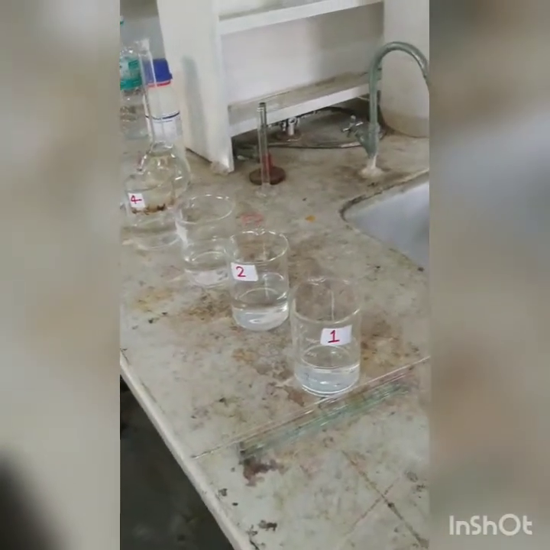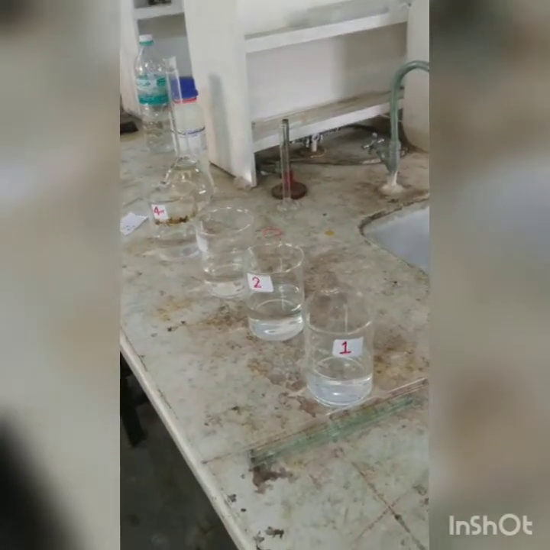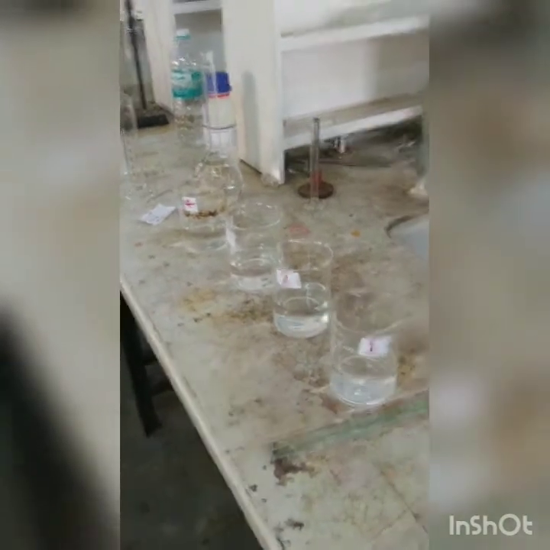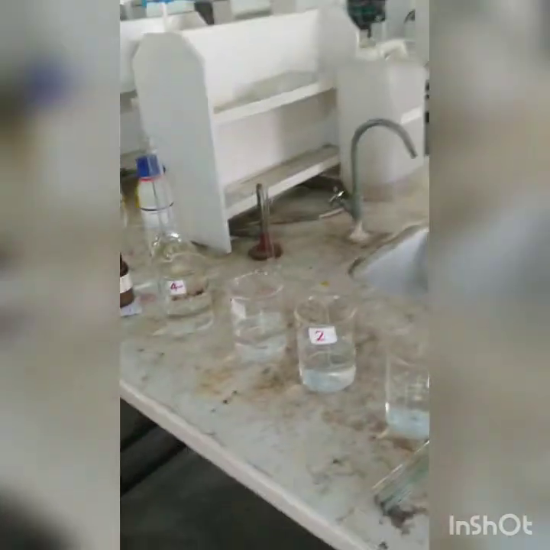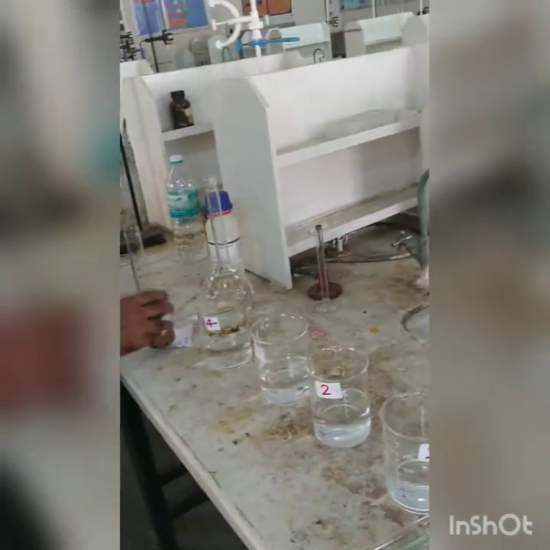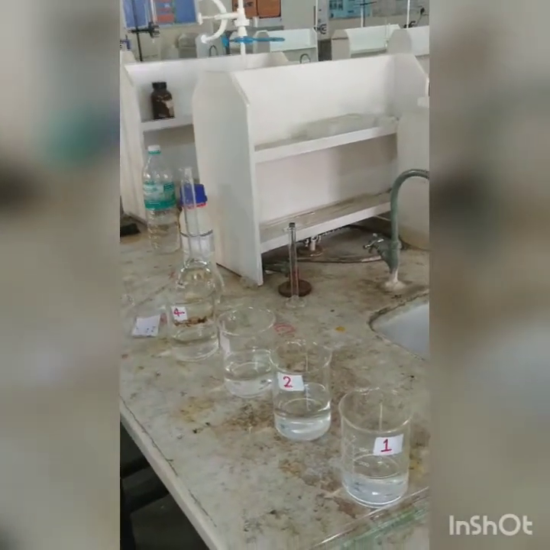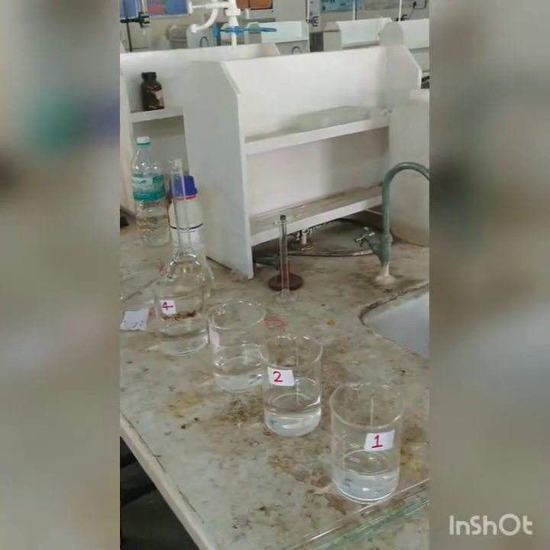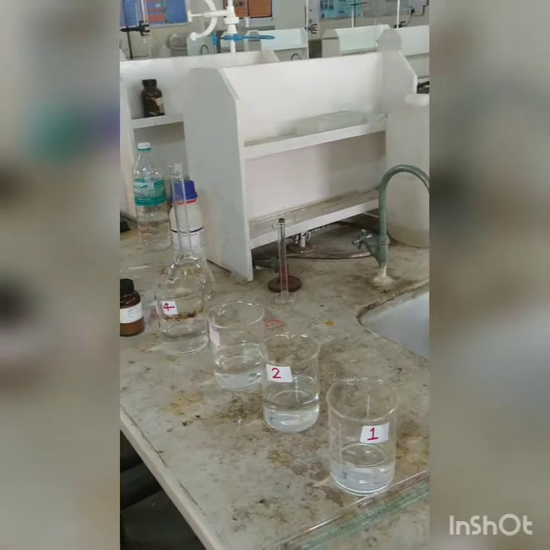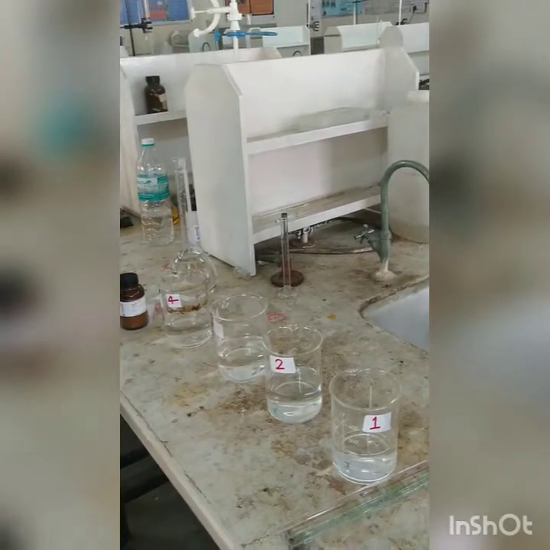Now to this we are going to add starch indicator first. Ingole sir, just check it. What is to be added first? So Ingole sir, acetic acid and KI crystals are to be added afterwards.